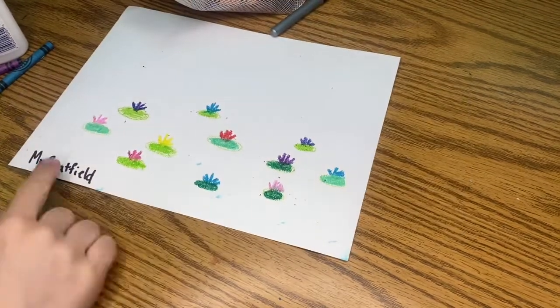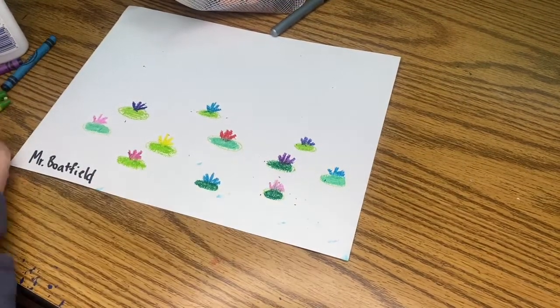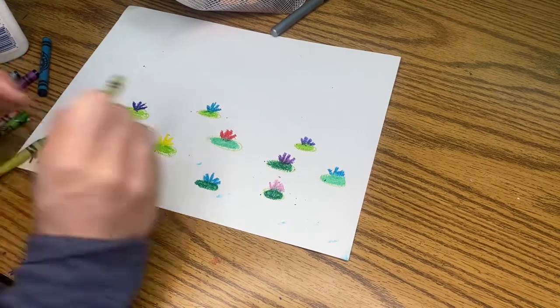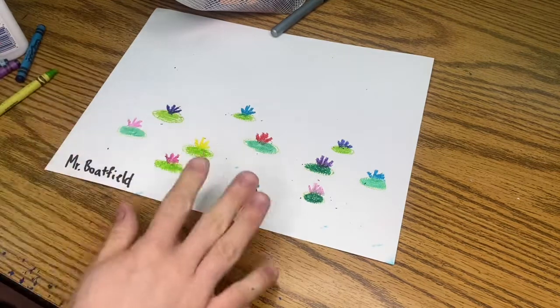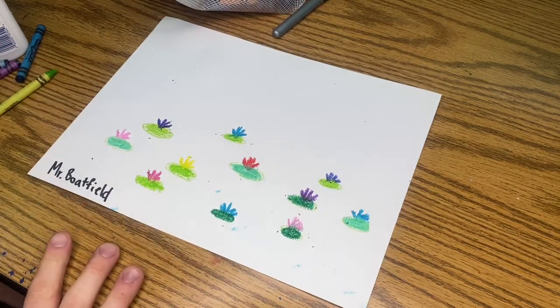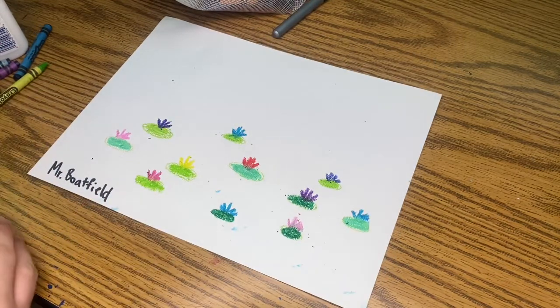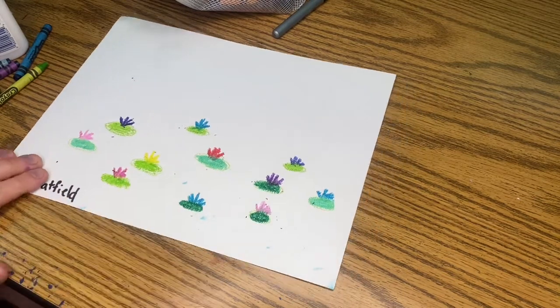Okay, so it's been a few minutes. I have some lily pads. If you need to go back in and maybe fill in some of the areas, that's okay. I'm going to show you the next 2 steps because we are going to be painting a little bit today. All right, are you listening? Okay, so before you put the crayons away, I have another option for you.